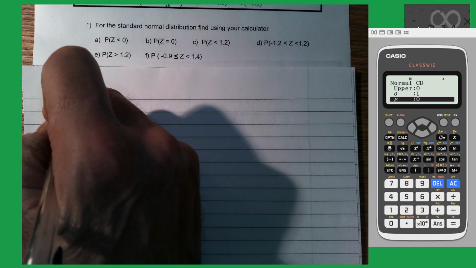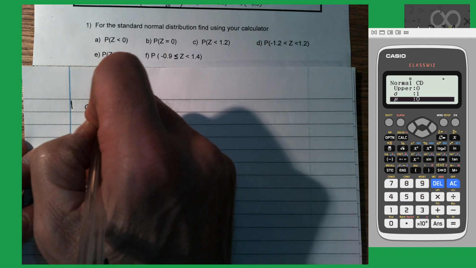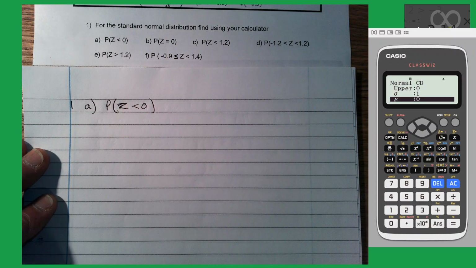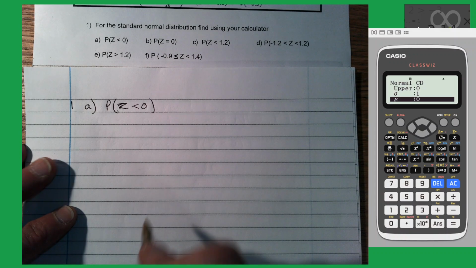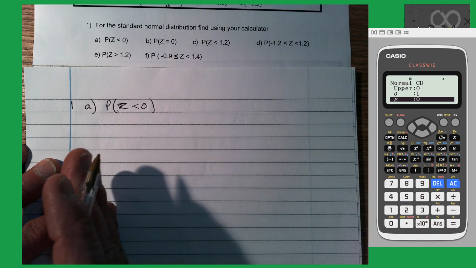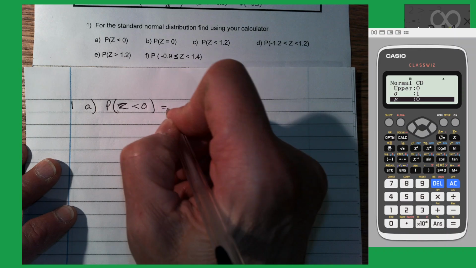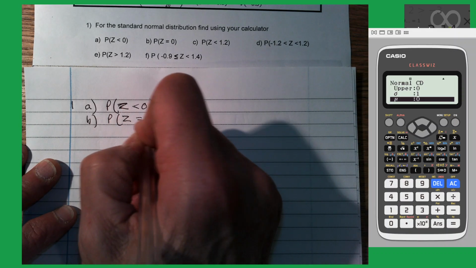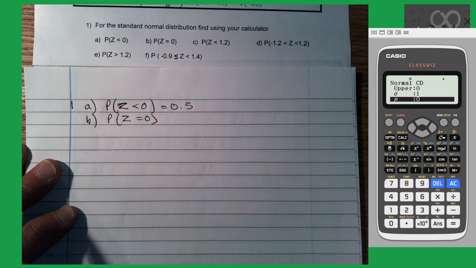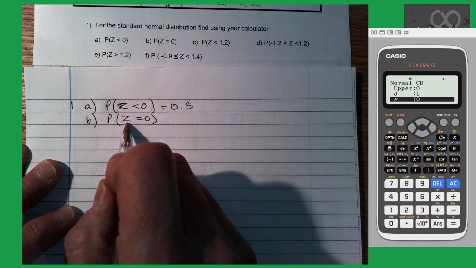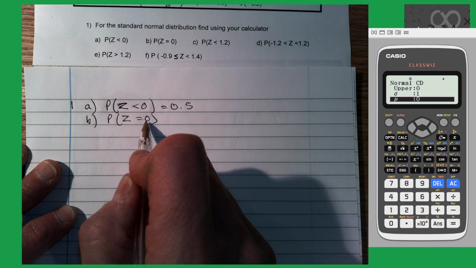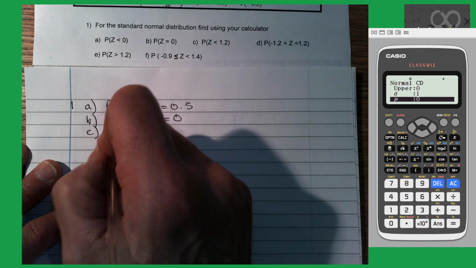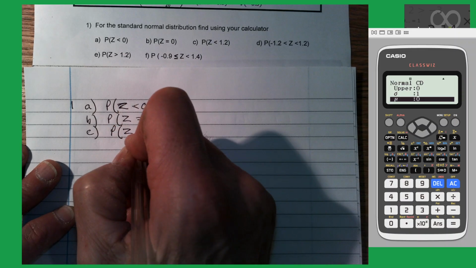For question 1 A, the probability that z is less than 0. Remember that z has a mean of 0, so this is asking what's the probability that we're less than the mean. Well, that's just going to be equal to 0.5. For B, probability that z equals 0. Remember that for any normal distribution, because it's a continuous distribution, the probability that it's equal to a given value is going to be 0.